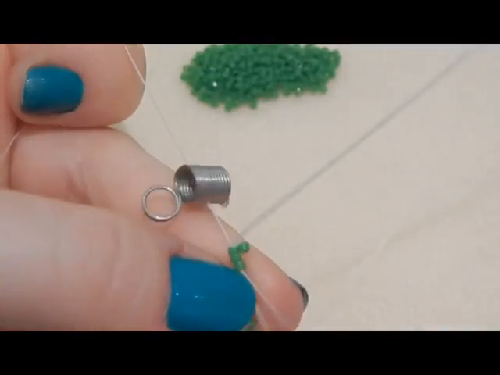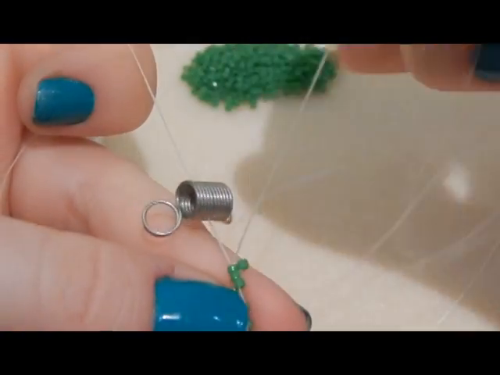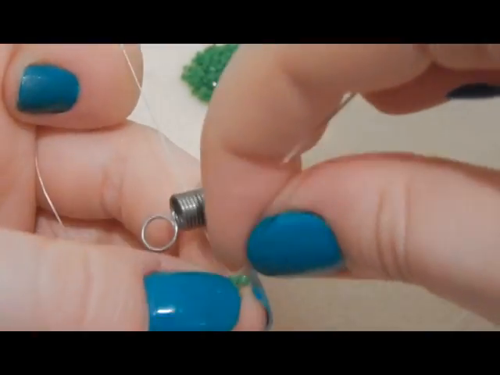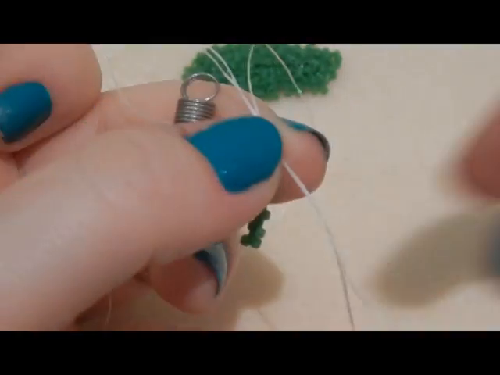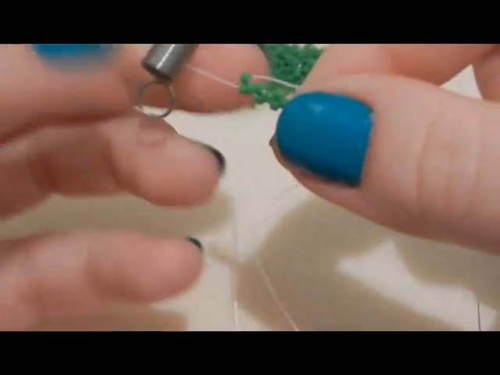And then I'm going through that bead, the center bead, and then the first bead there. Difficult to explain, easier to visualize. Then we're going to go back through that bead we've just attached, and then we're ready to start the next row.